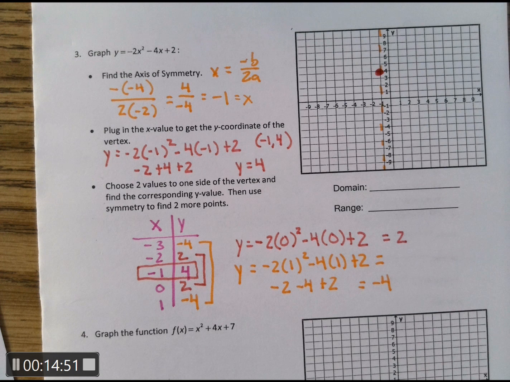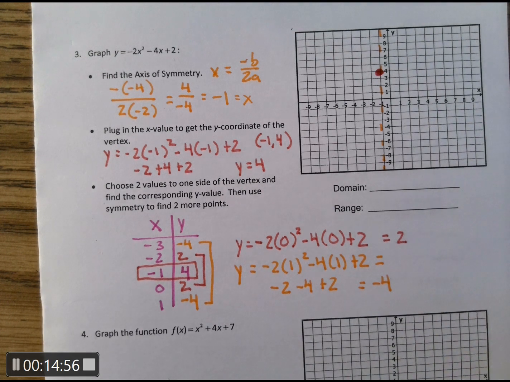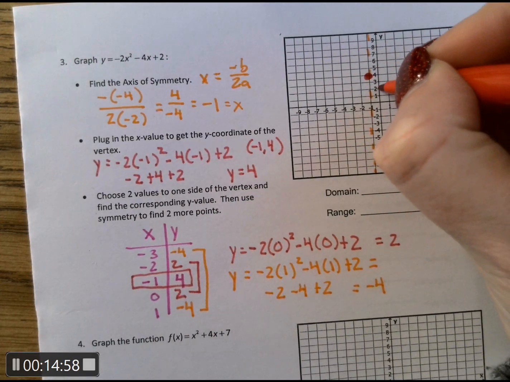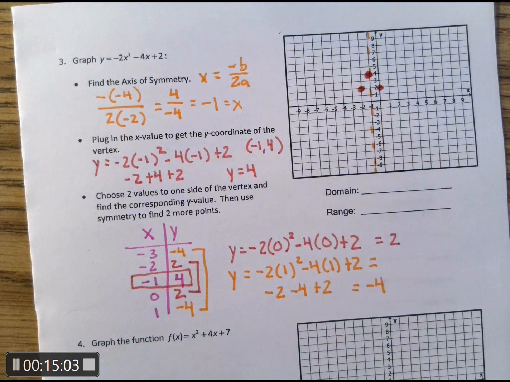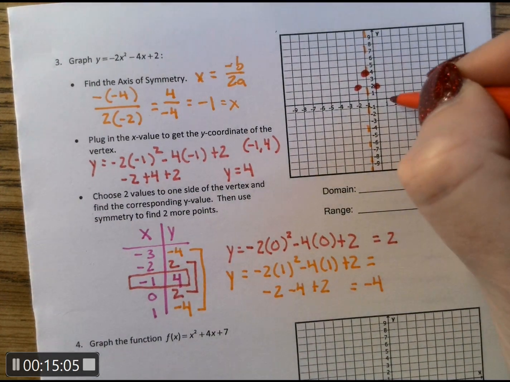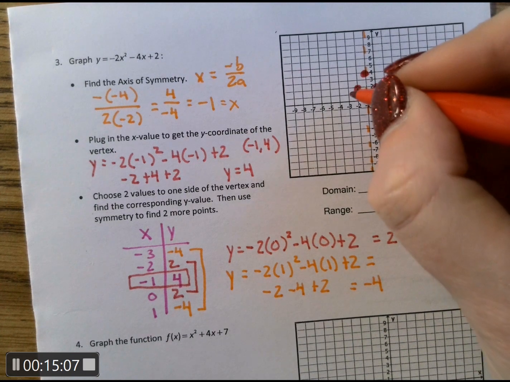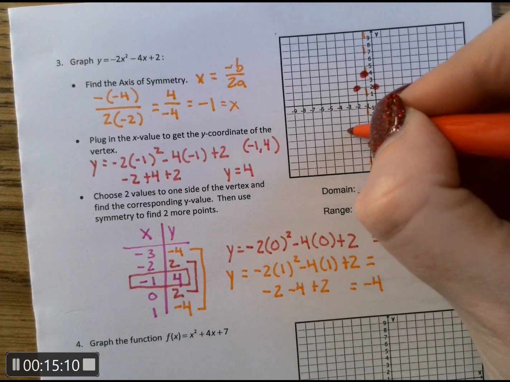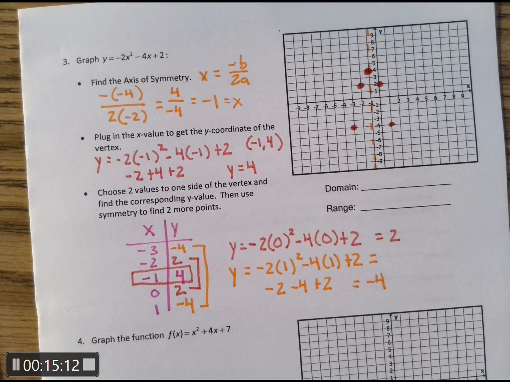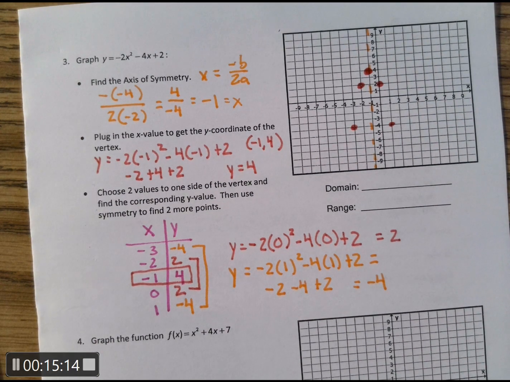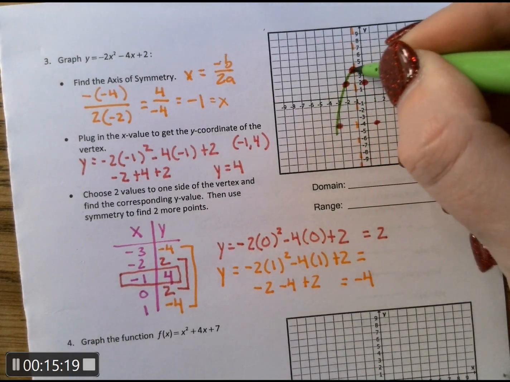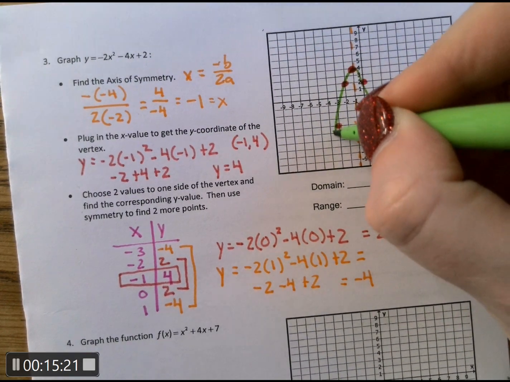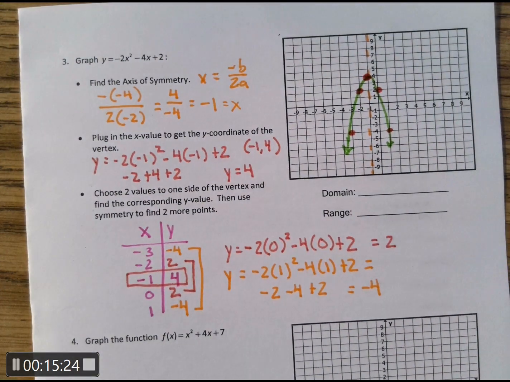Okay? So now we can actually go ahead and graph these points. So we have 0, positive 2, and negative 2, positive 2, and then 1, -4, -3, -4. And we can connect our dots. Okay.